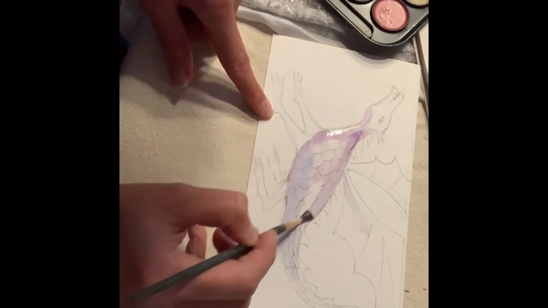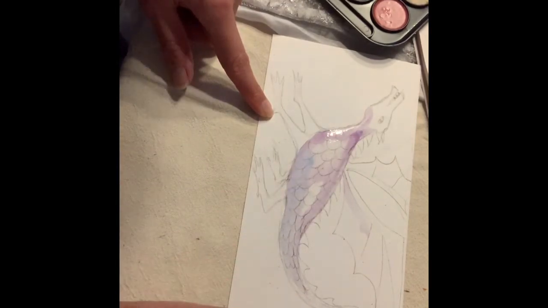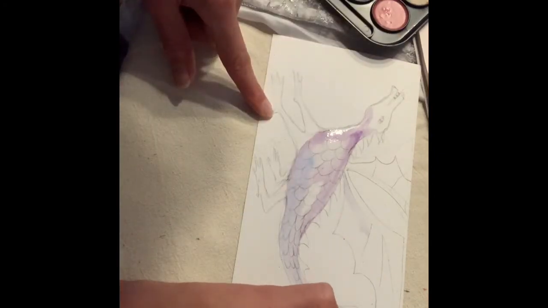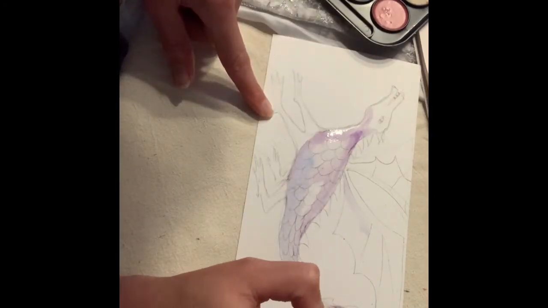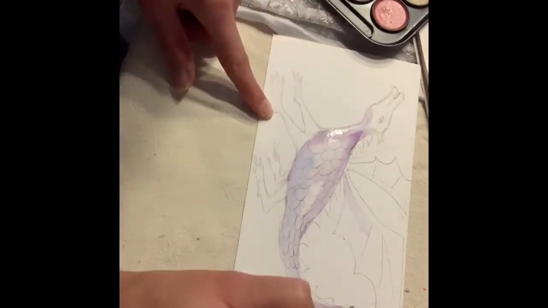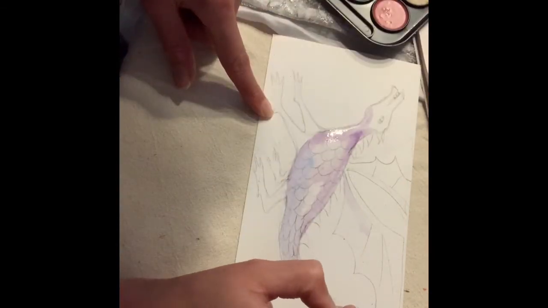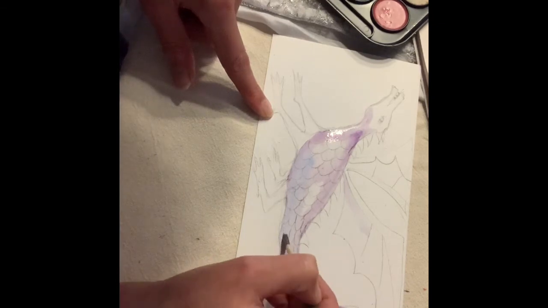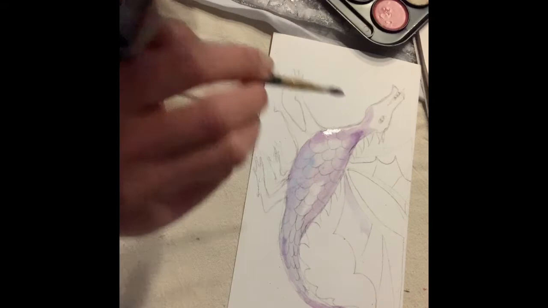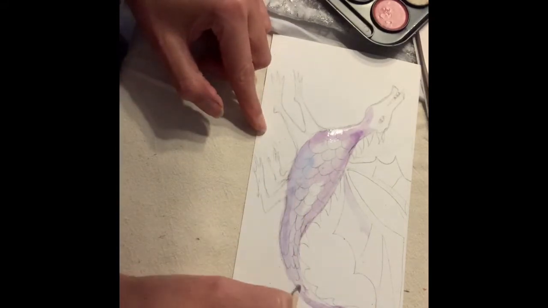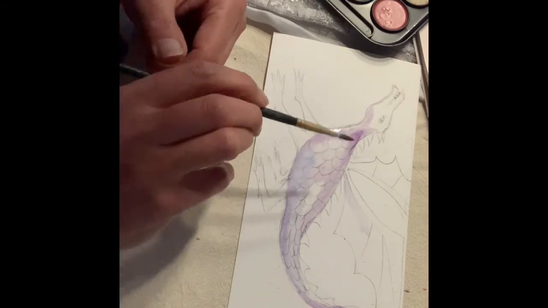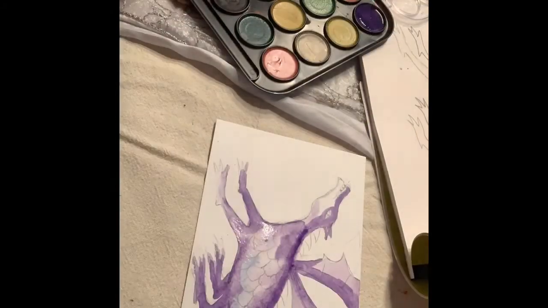It's sometimes nice to leave a little bit of the white of the paper just to show that there's a reflection as well. In things like the dragon's eye, I would suggest leaving the white of the paper there as well, because eyes look really real if they have a little touch of white reflection in them. And I'm going to carry on painting this, but I shall speed it up.